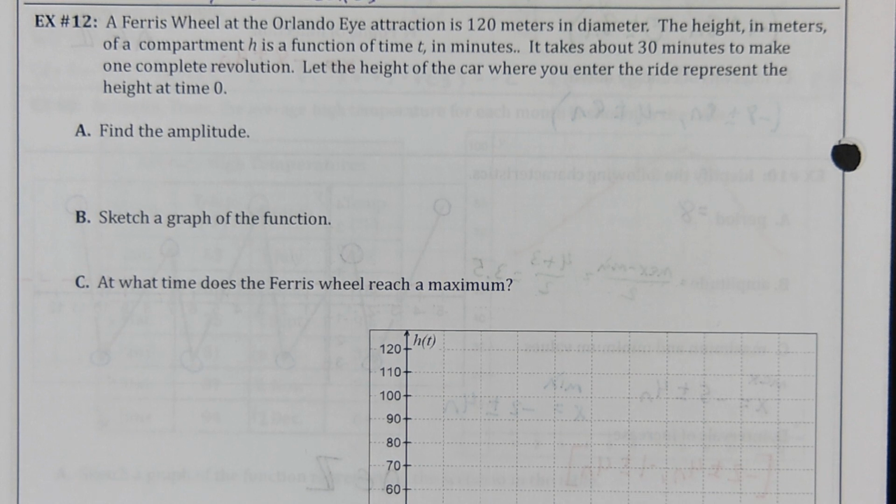Let the height of the car where you enter the ride represent the height at time 0. And even though I'm aware that the gondola can't scrape the ground, if you've ever been on a Ferris wheel, you've probably noticed that underneath the gondola, because that's what those things are called, there's like a gouge cut into the ground, right? That's so that the thing you're riding in is literally at a height of 0 at the bottom. Okay? Okay. So I'm going to draw a picture because I can't do these things without them.